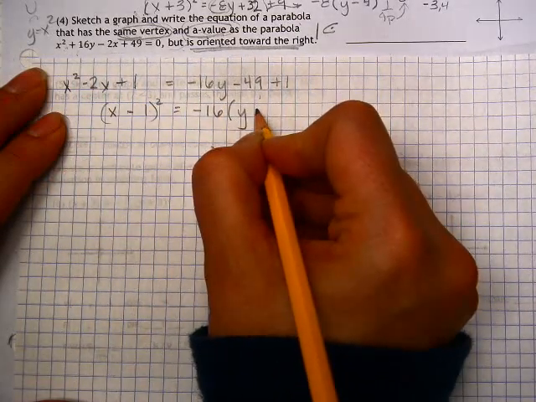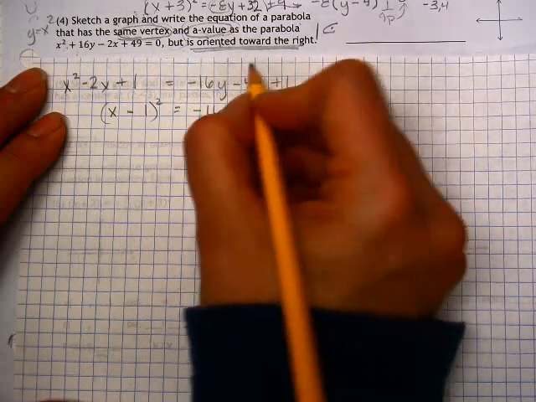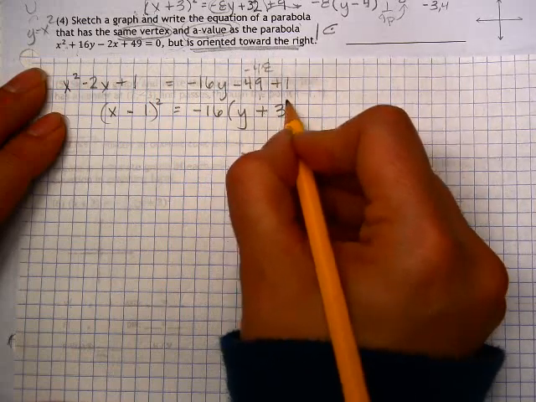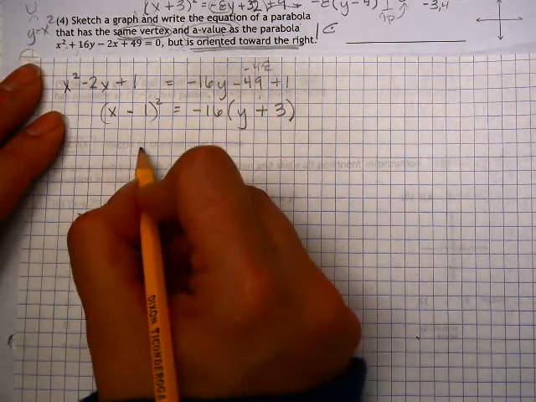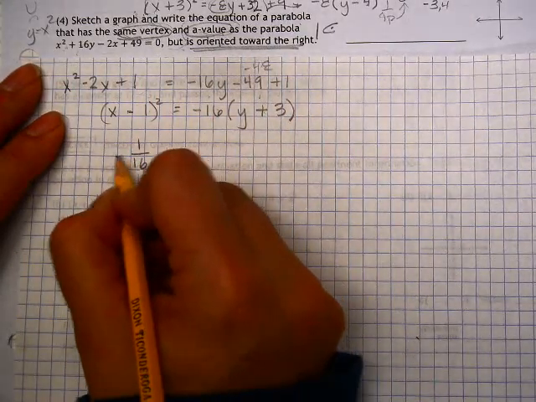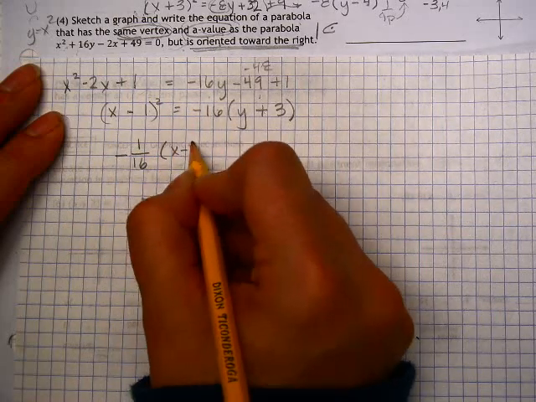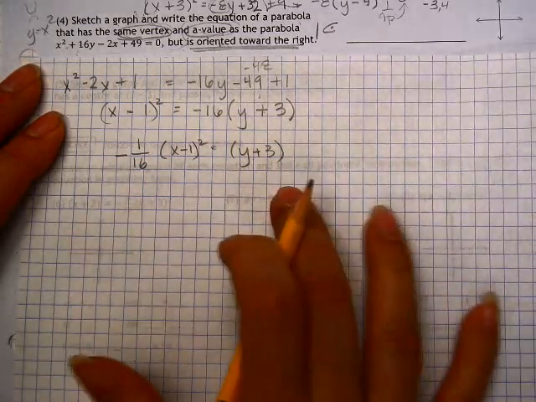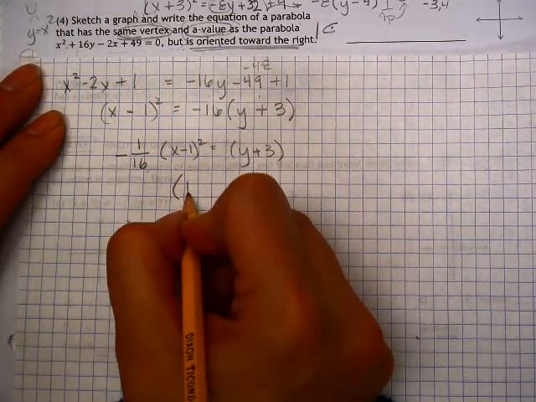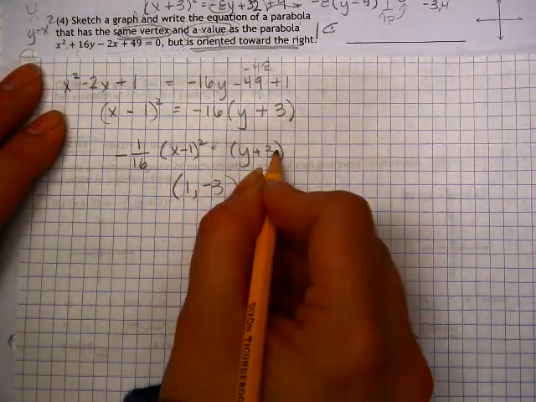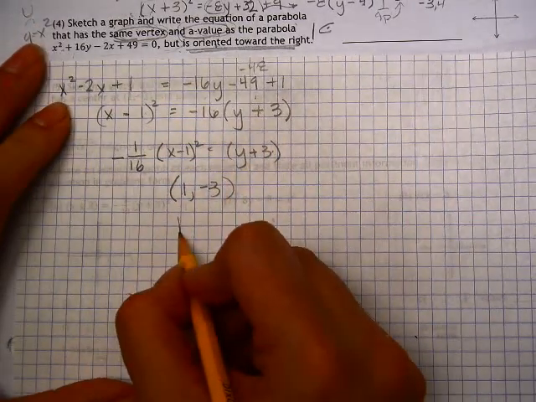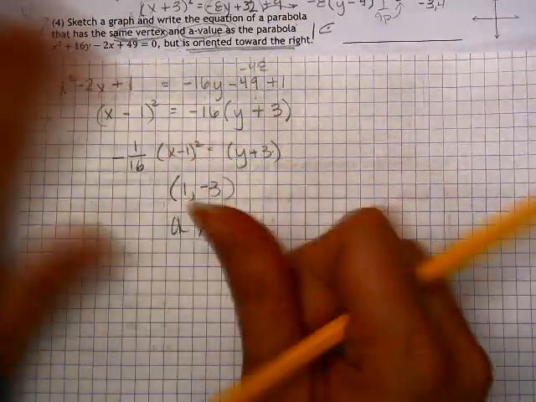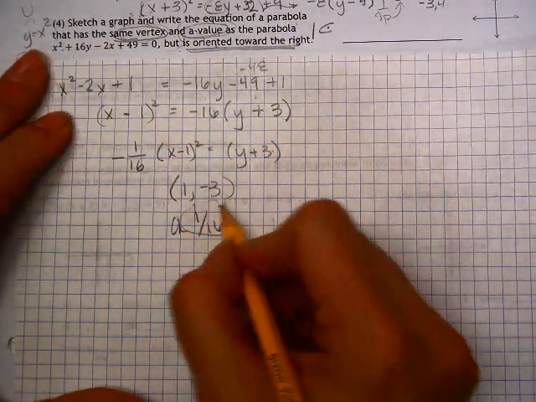I'm going to be left with y plus, because this is negative 48. When I pull out a negative, I get a positive, plus 3. And then I'm going to go ahead and move the 16 over. So I have negative 1/16 (x minus 1) squared equals y plus 3. So that is my equation, which gives me my vertex, opposite, and my a value, which is 1/16.